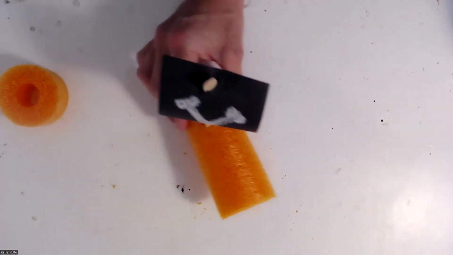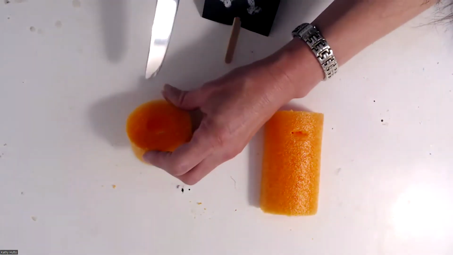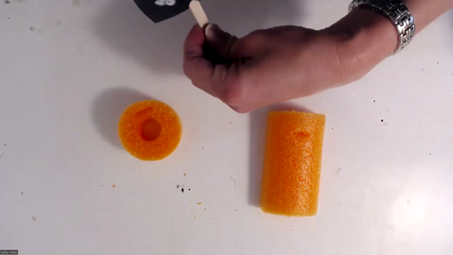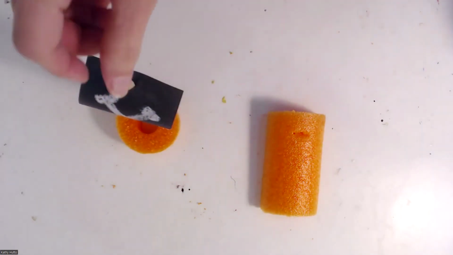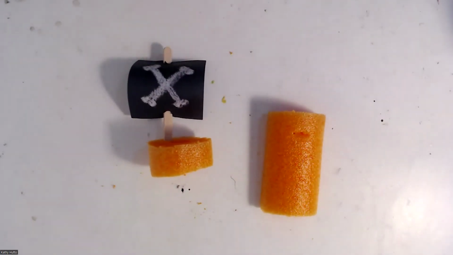So I can do it like that, or if you're using this kind of pool noodle, go ahead and poke a little hole. So it'll stick right down in there like that. So there you have it. There is our little pirate ship. Now let's test it out and see if it will float.